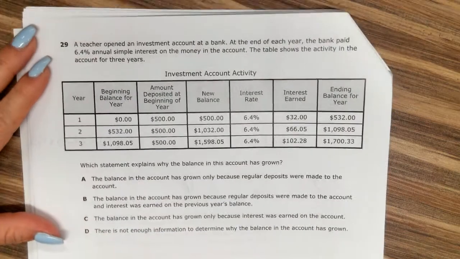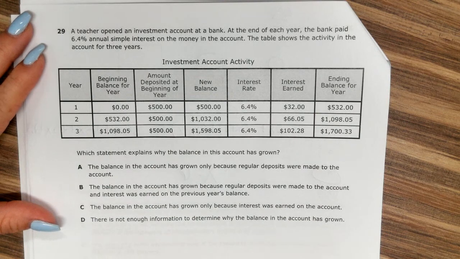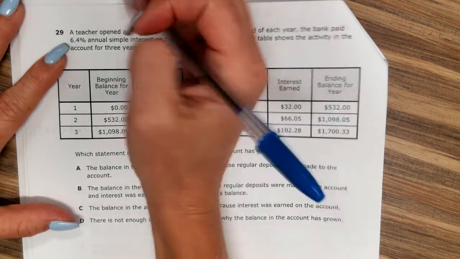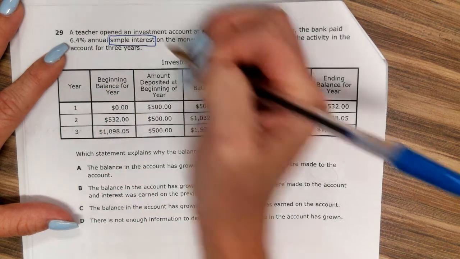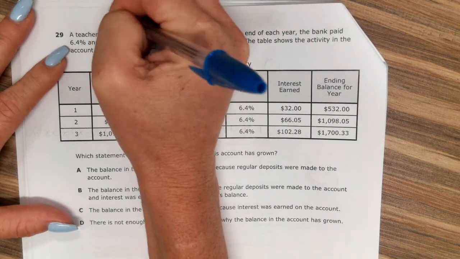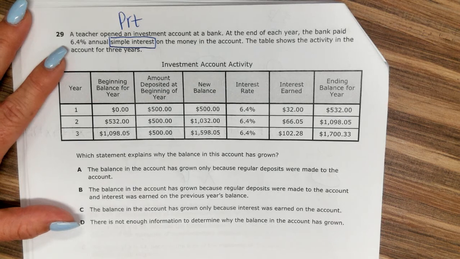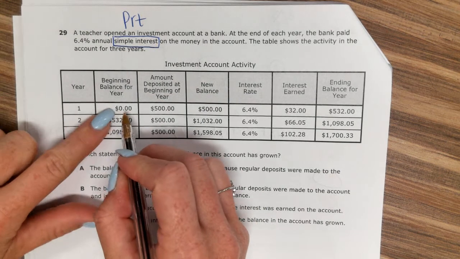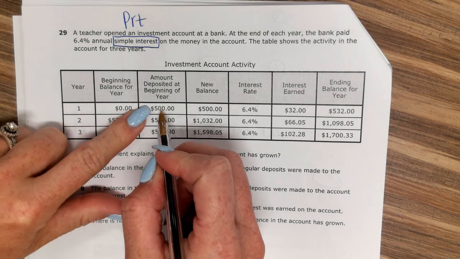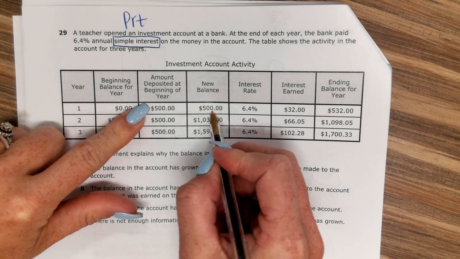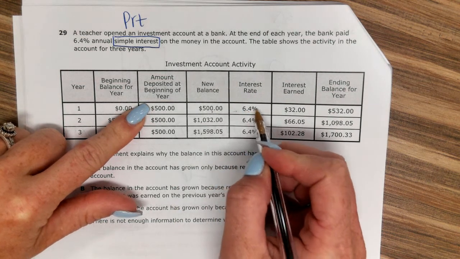Number 29. A teacher opened an investment account at a bank. At the end of the year, the bank paid 6.4% annual, what kind of interest? Simple interest. So I know right away that I'm going to use that formula. The table shows the activity in the account for 3 years. So everybody look, for year 1, they didn't have any money in there. They put $500, so guess how much they got? $500. They're going to get 6.4% simple interest.